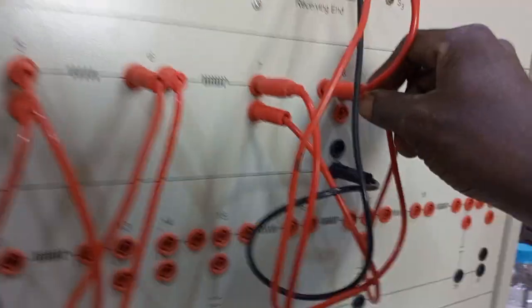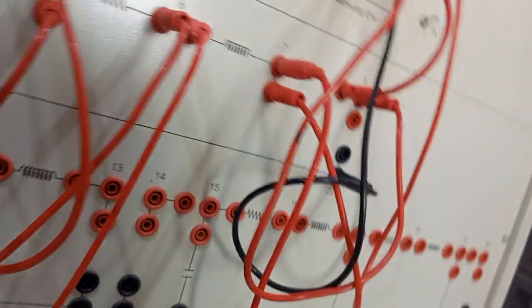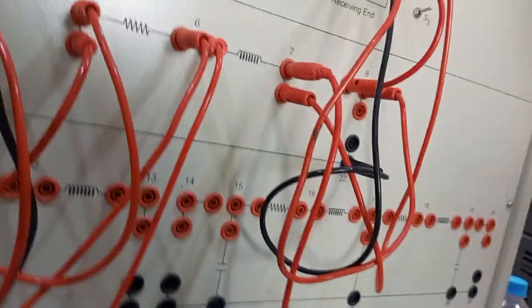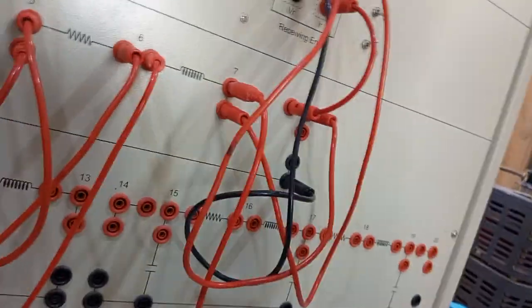So when you have a short circuit, it happens in all circuits, not only the transmission line. Short circuit means that the voltage goes to minimum while the current goes to the maximum. And that's when you always have a boom.